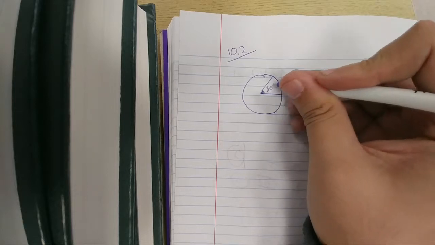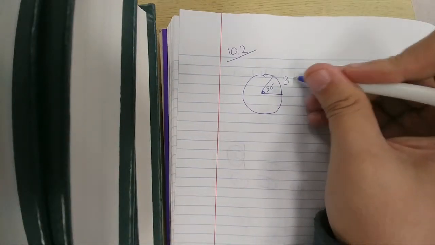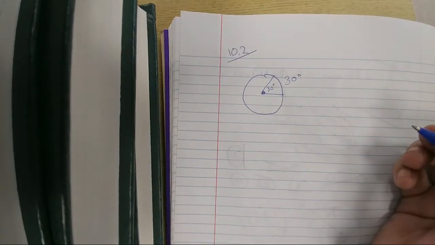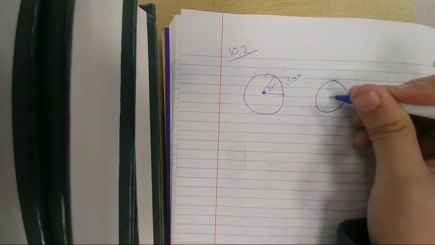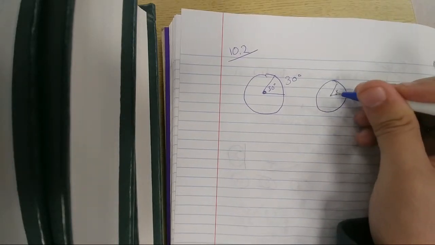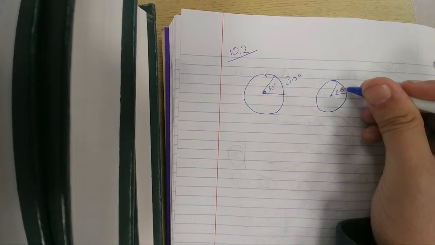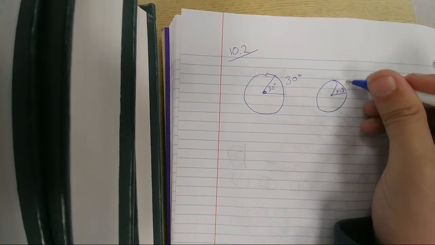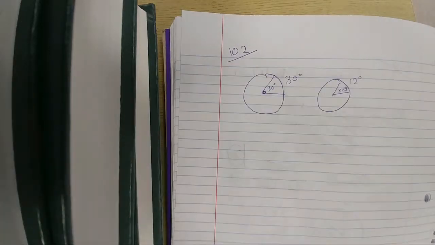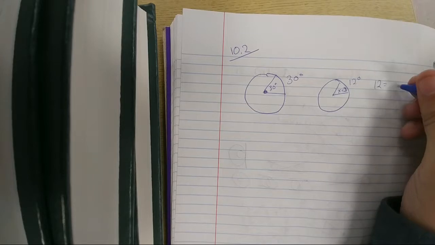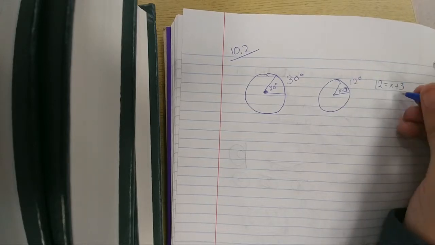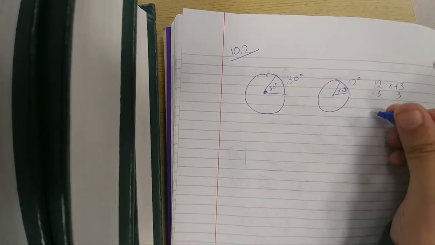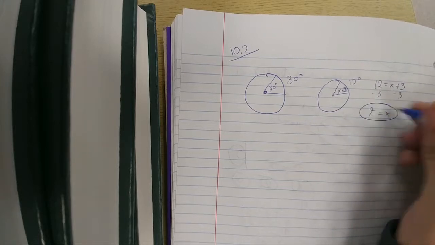So if this is 30 degrees, this also has to be 30 degrees. Another type of problem. This is x plus 3, and I'll call this one 12 degrees. So you set the one equal to the other, 12 equals x plus 3, minus 3, minus 3, 9 equals x.